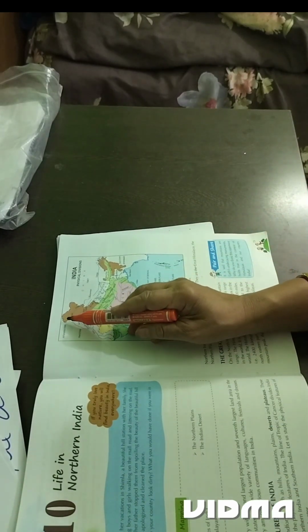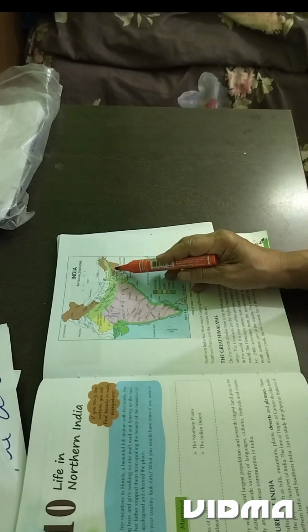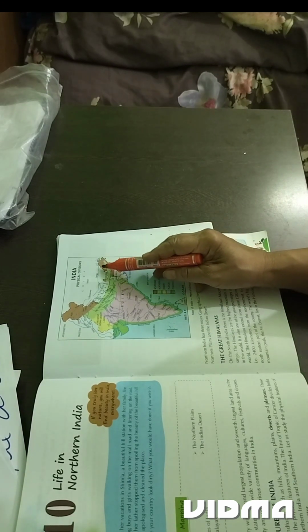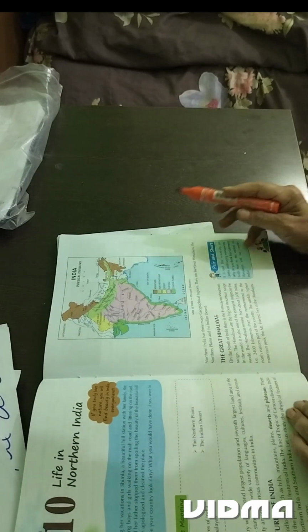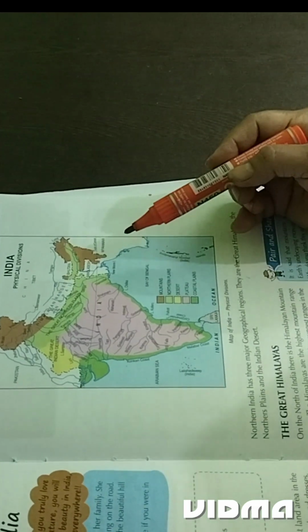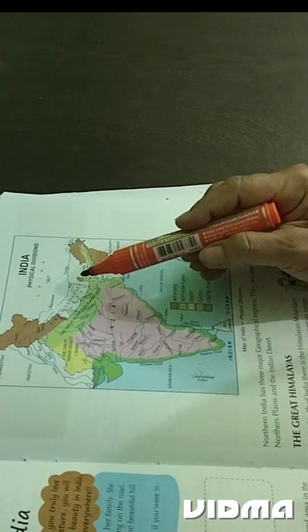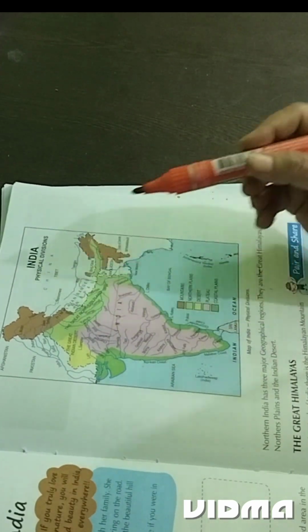See the brown portion that you see from the northern to the northeastern part of the country. This brown area is your whole Great Himalayas. Okay. Now the world's highest peak, Mount Everest, also lies in the Himalayas. It is not in India, but it is in Nepal.